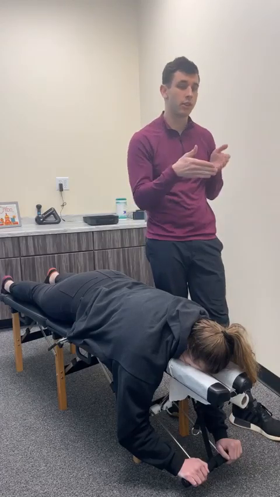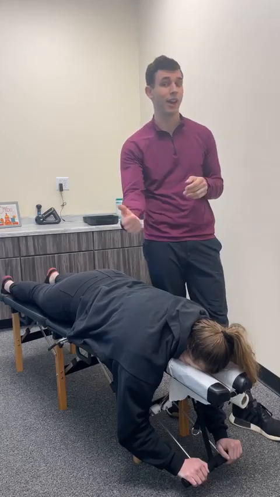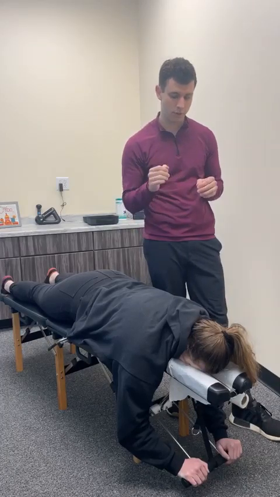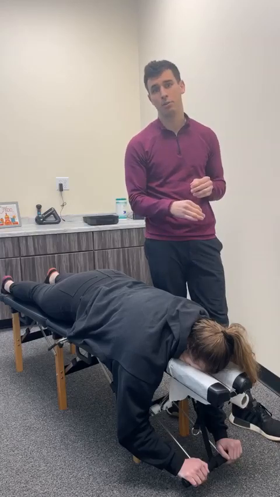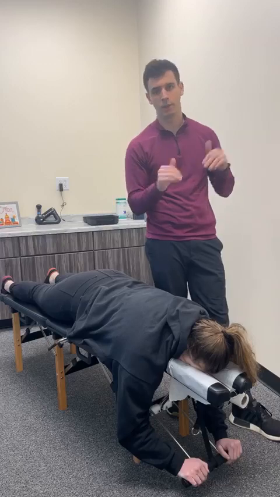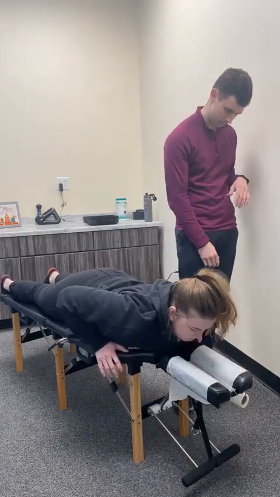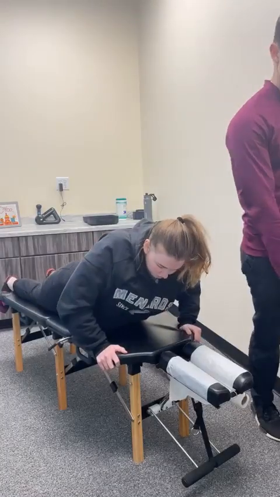We're trying to get the right direction, force, and be as specific as possible with it. That's why activator is great, and that's why we're trained to not just get pops, we're trained to get the motion into it and have it slide back and forth. So I'll have Aundrea flip over onto her back.